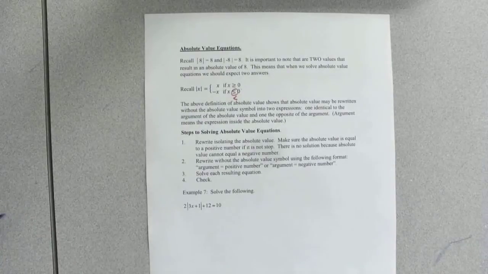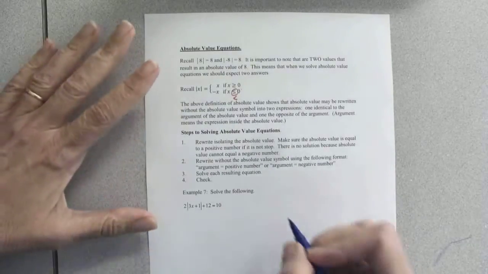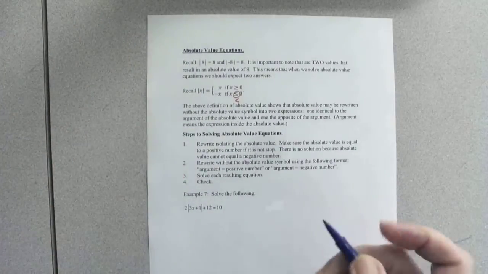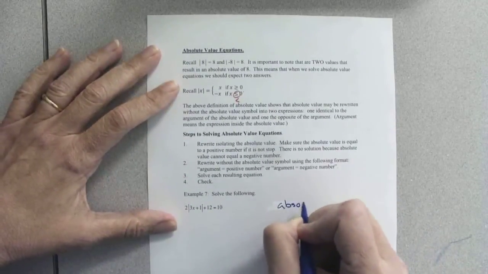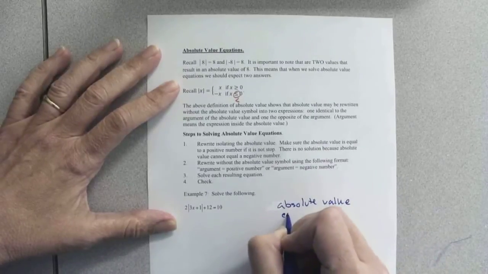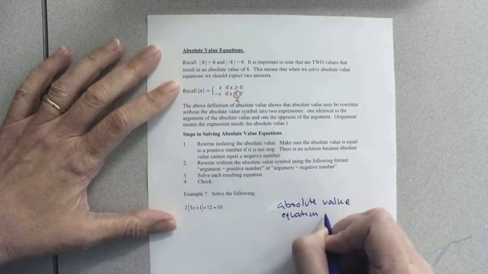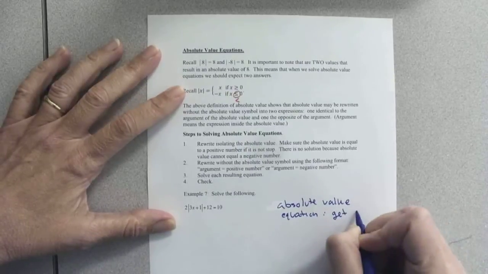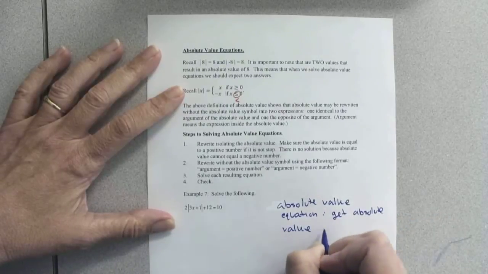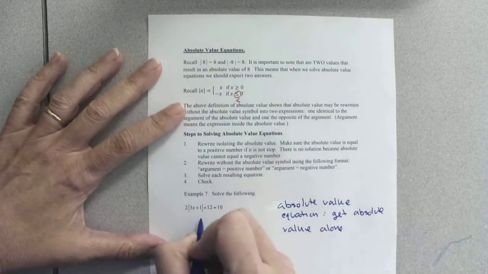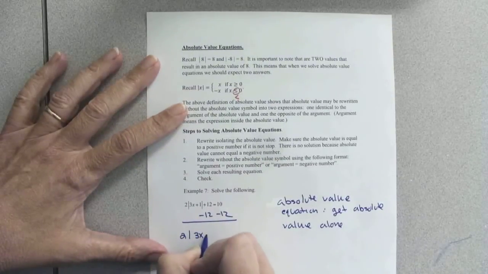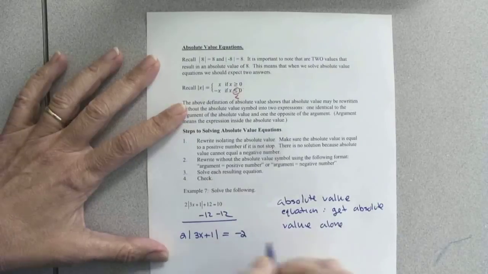Okay, let's solve this absolute value equation. So it's an absolute value equation. The first step, get the absolute value alone. So, I'm going to subtract the 12 from both sides, and so I get 2 times the absolute value of 3x plus 1 equals negative 2.